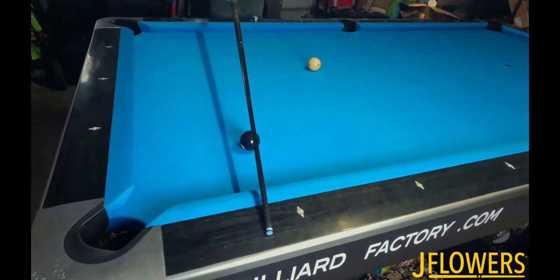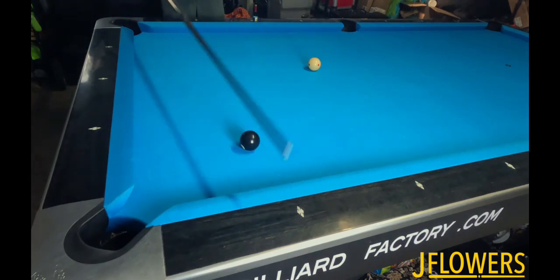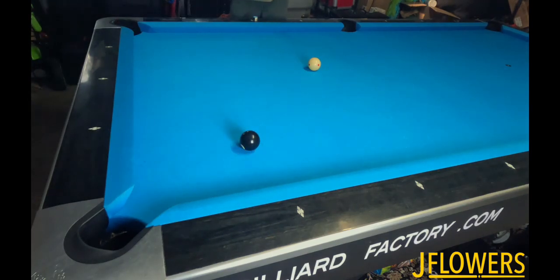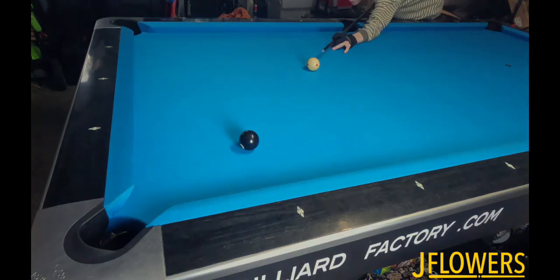So if we were to just bank this normally, it would have right spin on it, and we would drive it too far to this short rail. So we need to change our aiming a little bit. We're going to aim a little bit more on the right side of this 8-ball. We're going to apply a bunch of left spin, and that should swing our cue ball around 2 rails behind the back of the 8-ball as it's making its way towards this corner pocket.